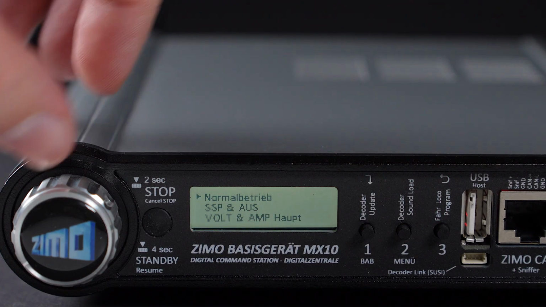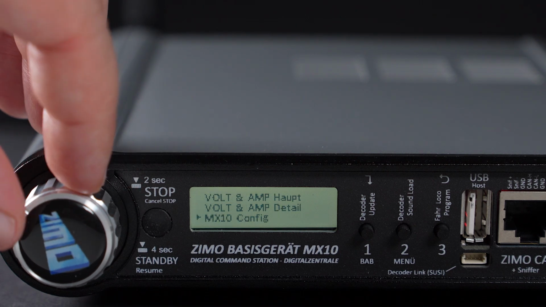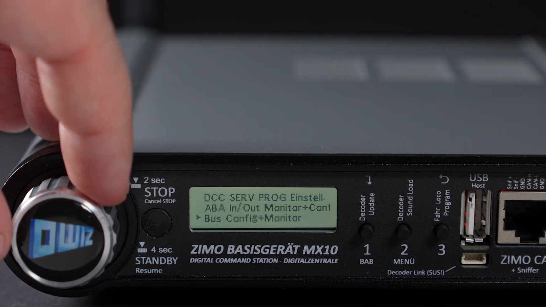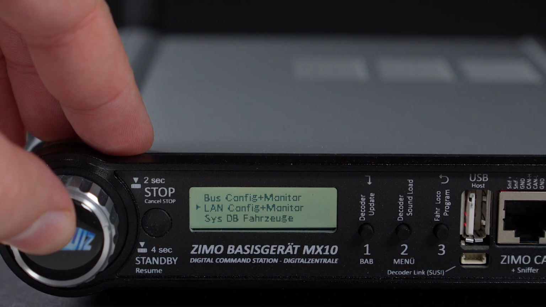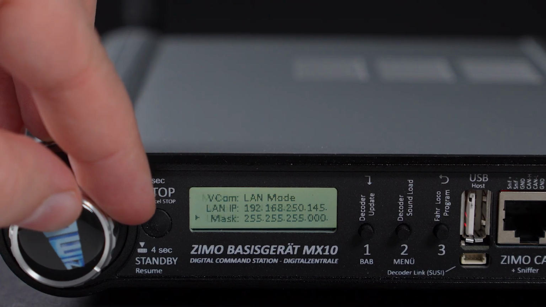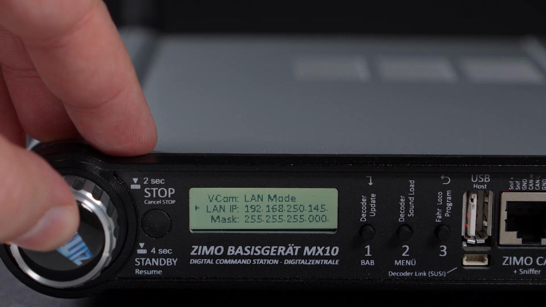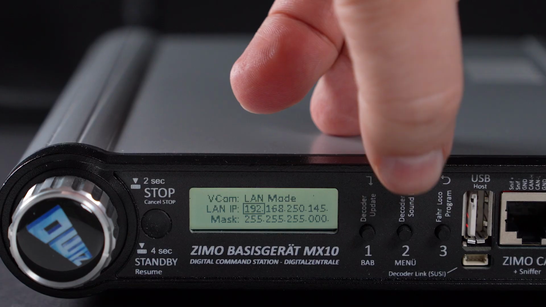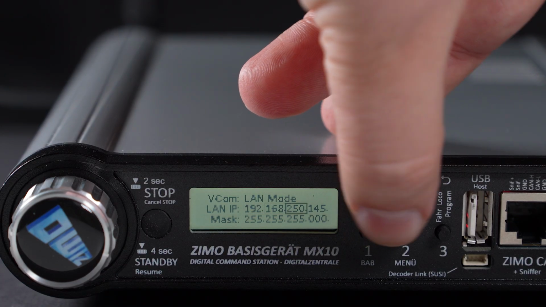Press button 2 on the MX10 to open the menu. Use the rotary knob to select the menu item LAN config plus monitor and press the rotary knob to open it. Then select LAN IP.